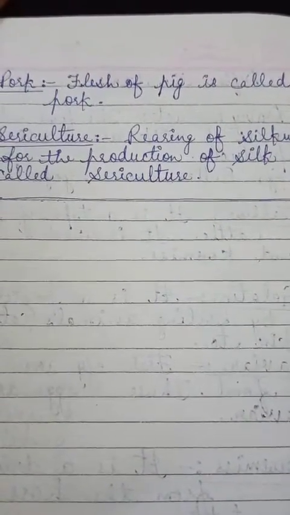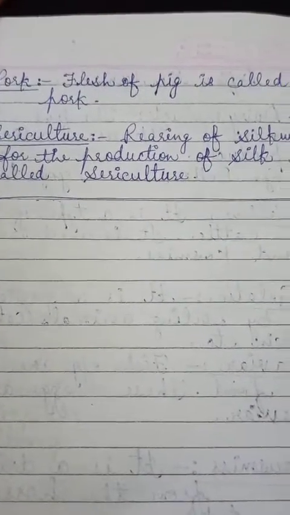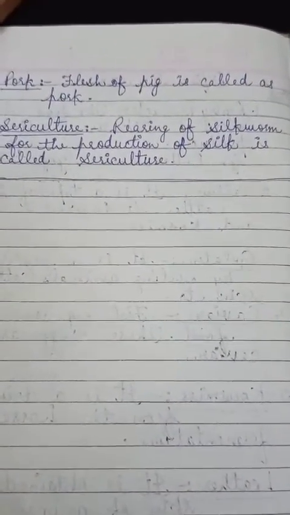Okay, in the EVS copy, and I'll send you a pic of all these definitions and new words again, but all of you should complete these chapters in your notebook.